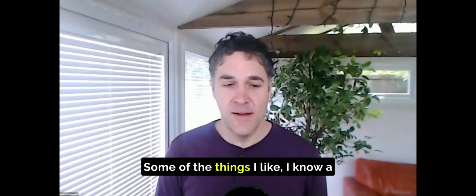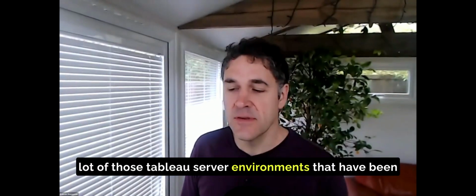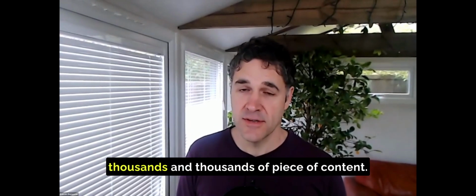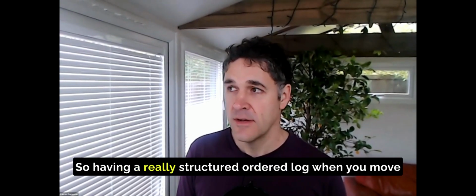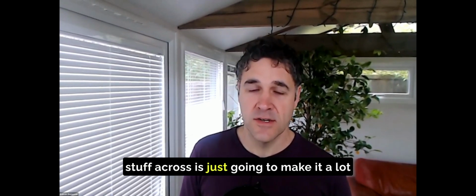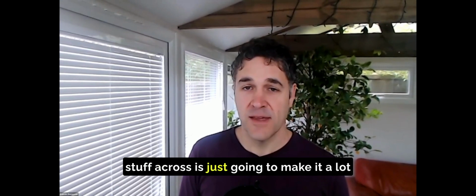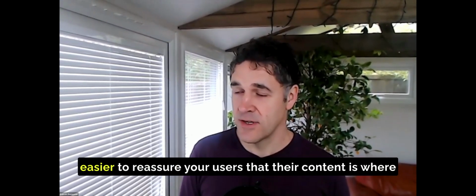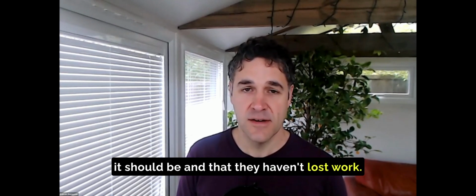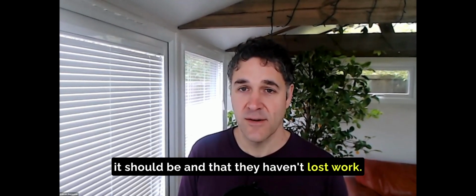Some of the things I like: I know a lot of those Tableau Server environments that have been built up over a long period of time have thousands and thousands of pieces of content. So having a really structured audit log when you move stuff across is just going to make it a lot easier to reassure your users that their content is where it should be, and that they haven't lost work.